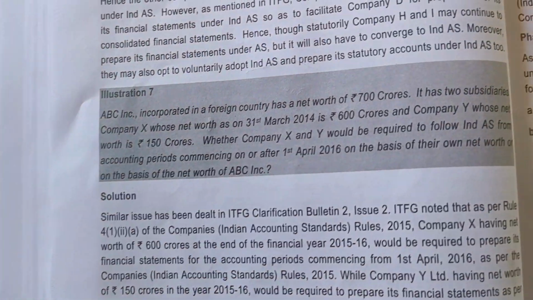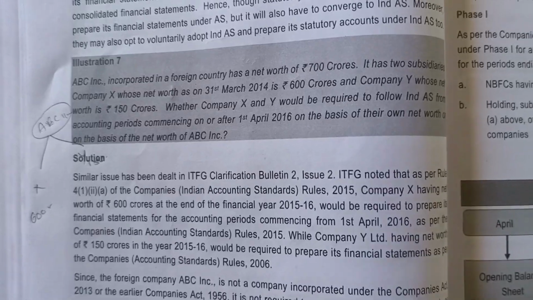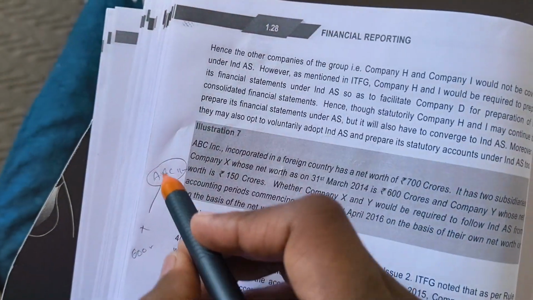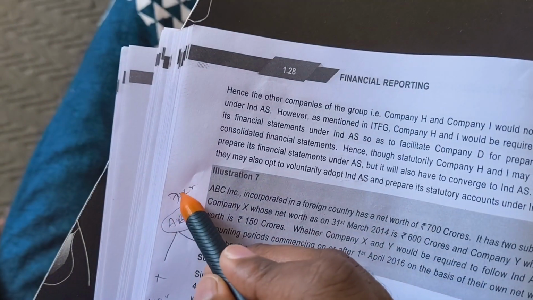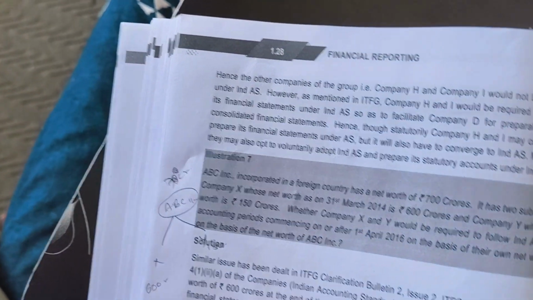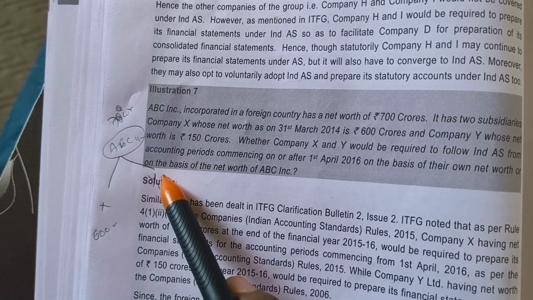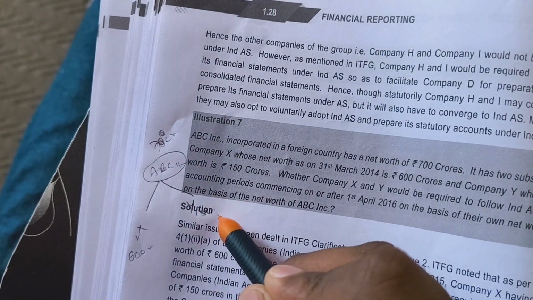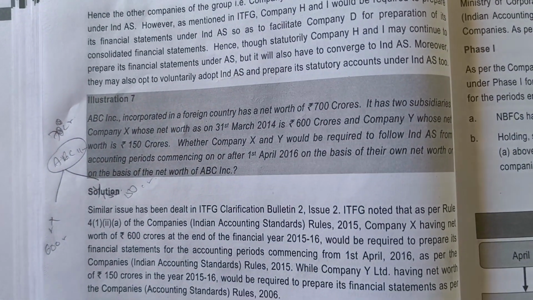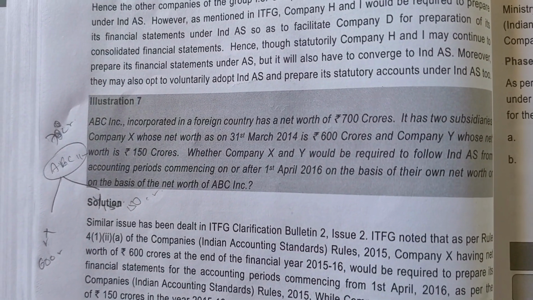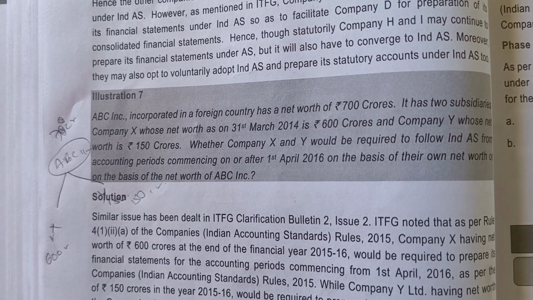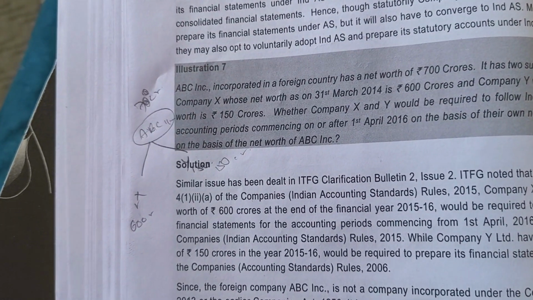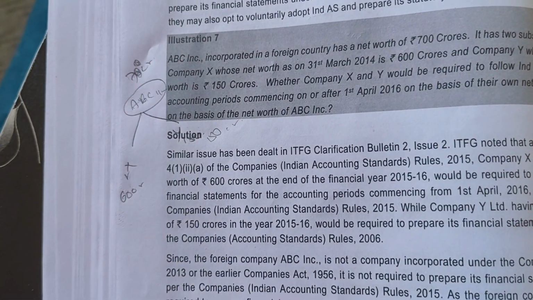And when it comes to illustration 7, it is one more type of question. And here ABC Inc, incorporated in a foreign country, has a net worth of 700 crore. It doesn't matter if it is 700 crore or 70 crore, because it is incorporated outside India, it's not in India, so it's not applicable. And X is its subsidiary, and Y is a subsidiary. X has a net worth of 600 crore, and Y has 150 crore of net worth. So in this question, X with 600 crore is applicable, it comes under Ind AS accounting rule. And for ABC Inc, which is the holding of X, it is not applicable because it's not even an Indian company. It doesn't even come under Companies Act 2013, so it's not applicable.